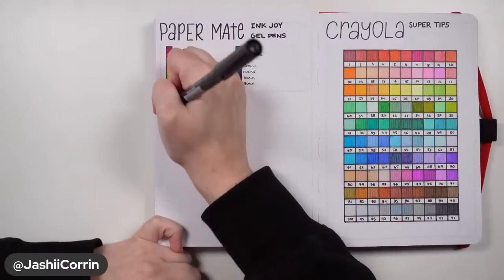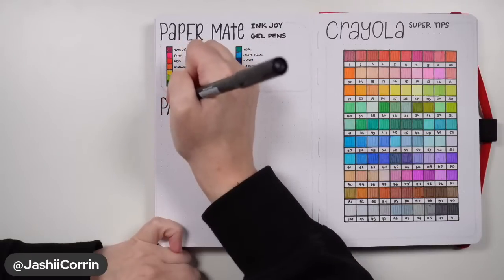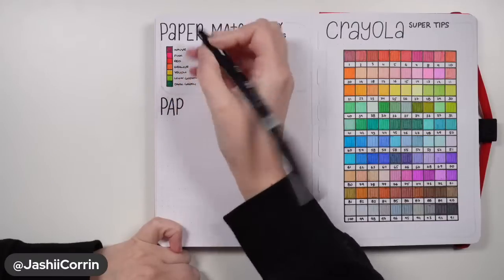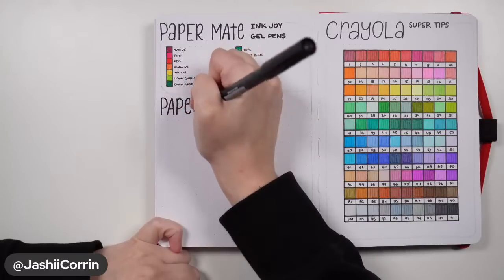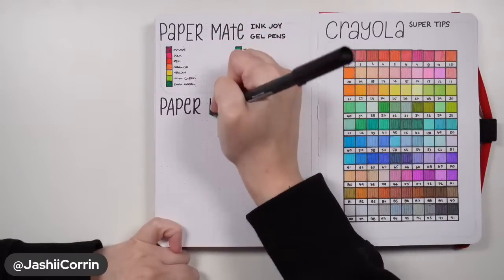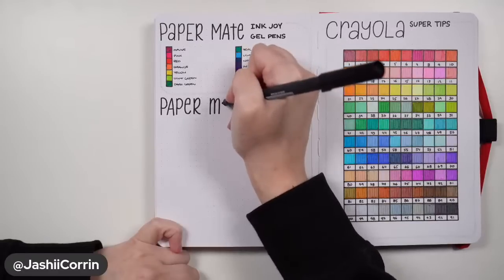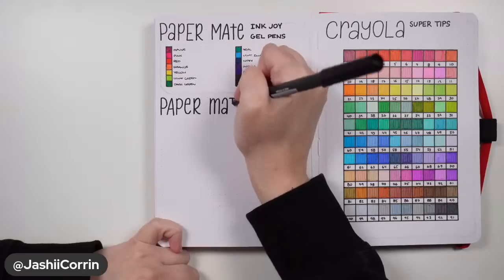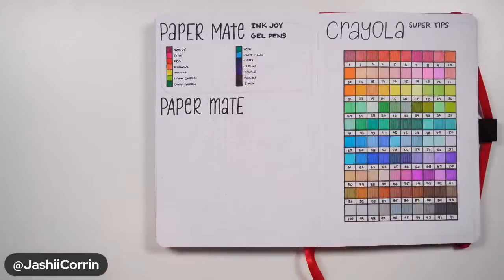So P-A-P-E-R, paper mate. There you go. Papermate flare pens. Yeah.